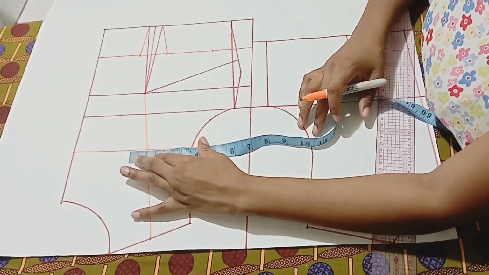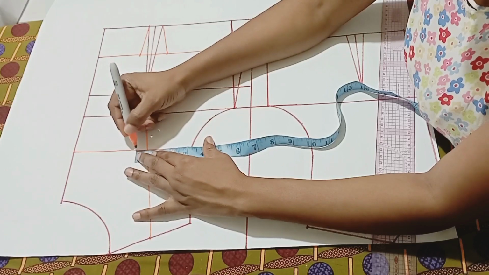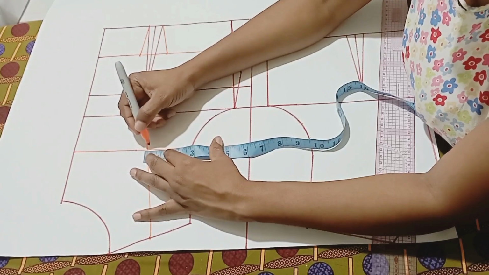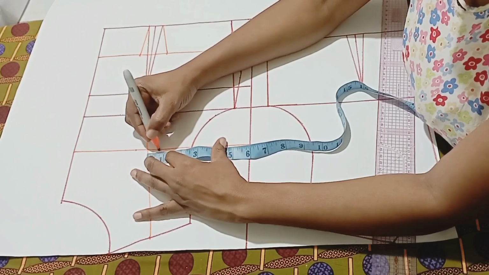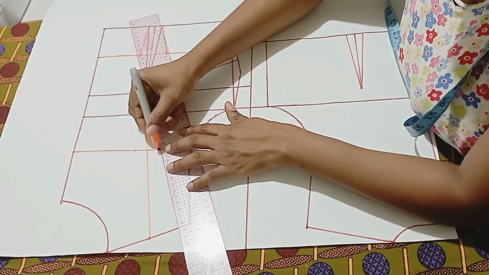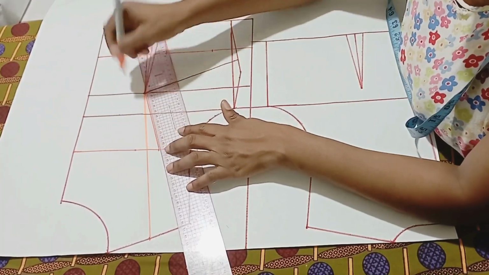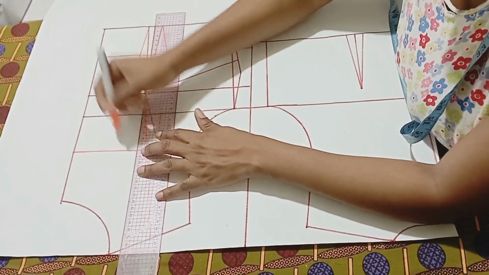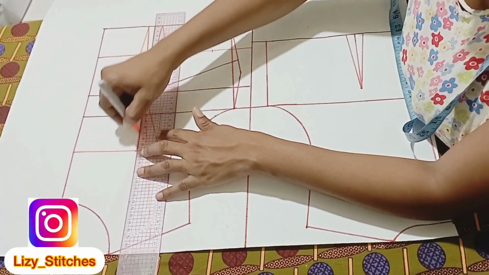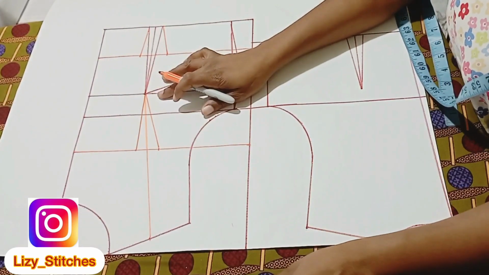And to do the overbust tightening, I'm going to be measuring 0.75 to the right, 0.75 to the left, and I will come here, straight through, and connect it like so. Connect it straight to the bust point, that's to the nipple, the apex of the bust. I've connected it like so.